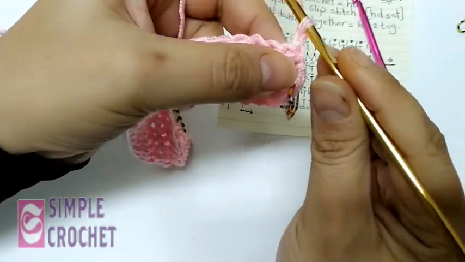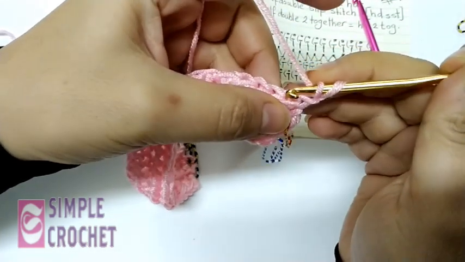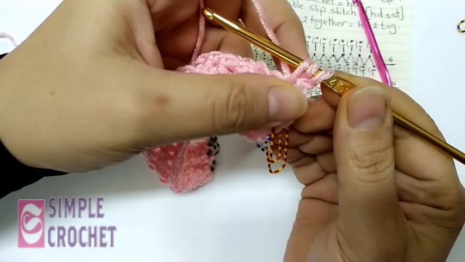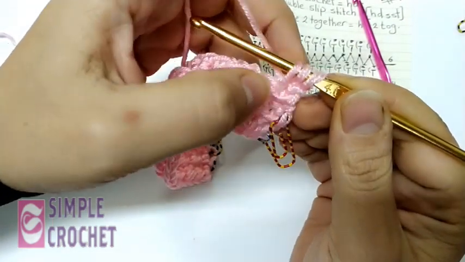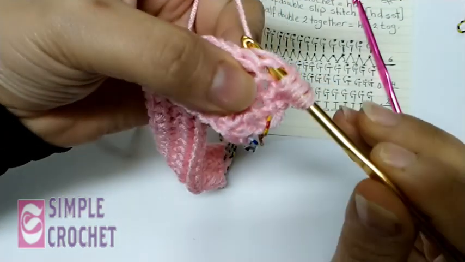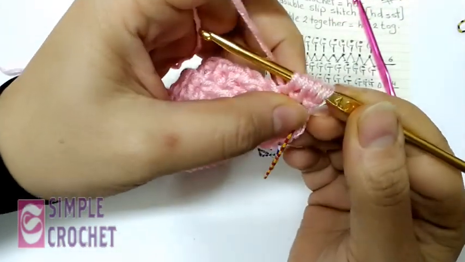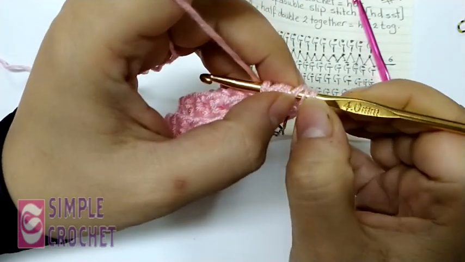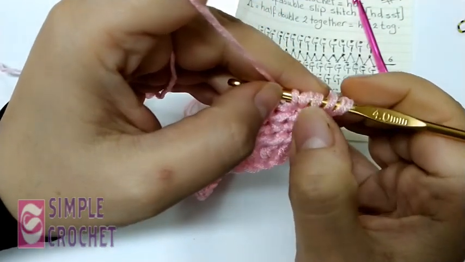I'm going to yarn over, insert the hook in the second chain and do half double crochet, leaving the hook. I'm going to yarn over, insert my hook in the next one and do half double crochet. I have 5 loops on the hook, 1, 2, 3, 4, 5.